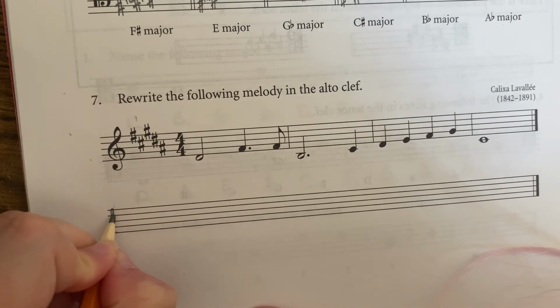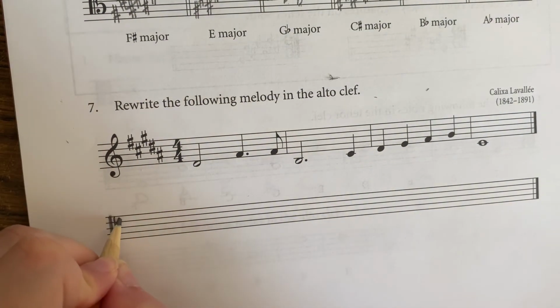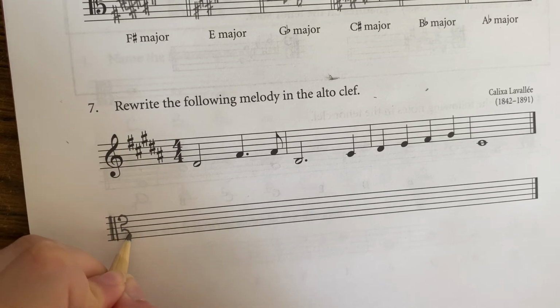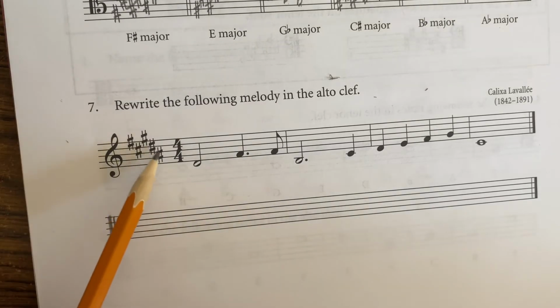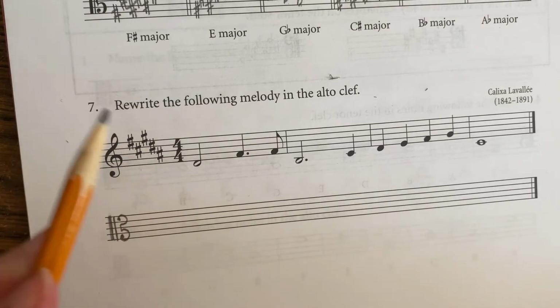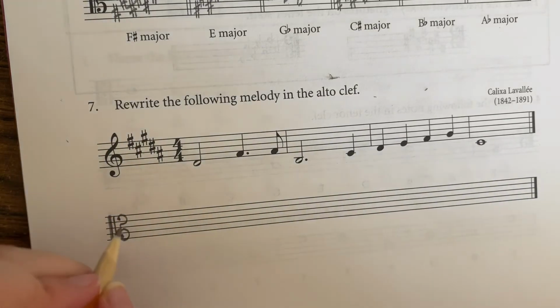There's a thicker barred line first. Dot, circle, circle, dot. We have 5 sharps. F, C, G, D, A.